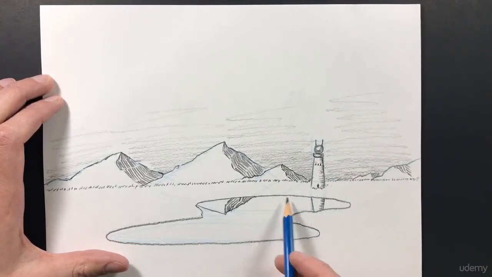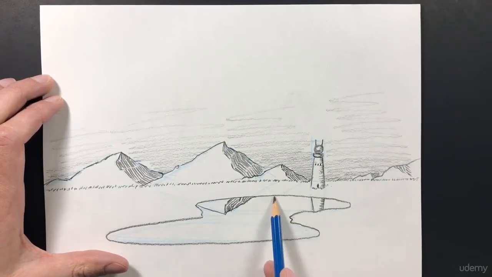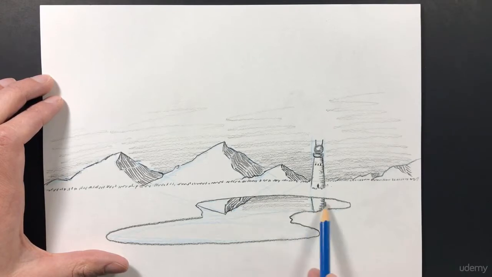So now we can add that into the reflection of our water. I'm just going to add that in like so. And what this does is it makes our lake stand out a lot more from the grassy plain area of our drawing.